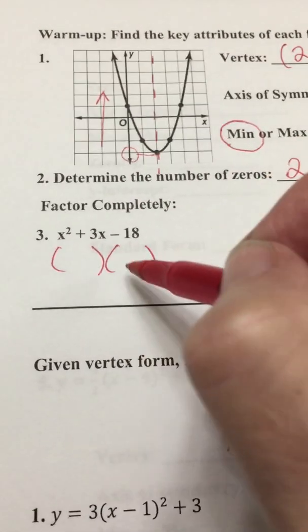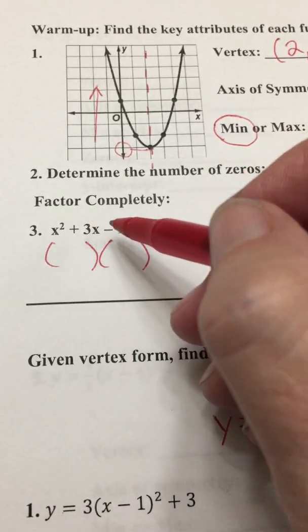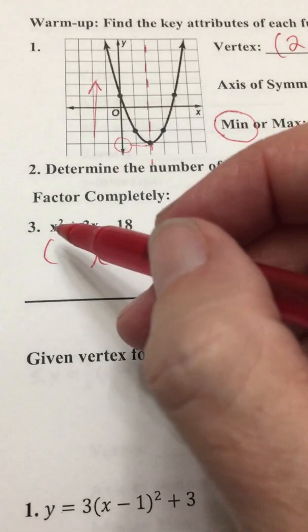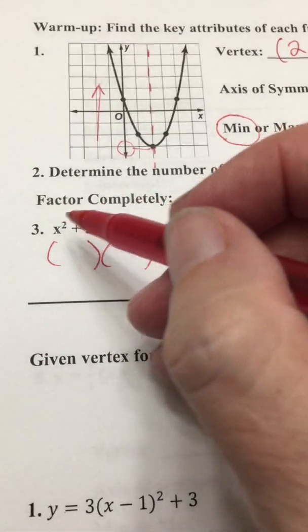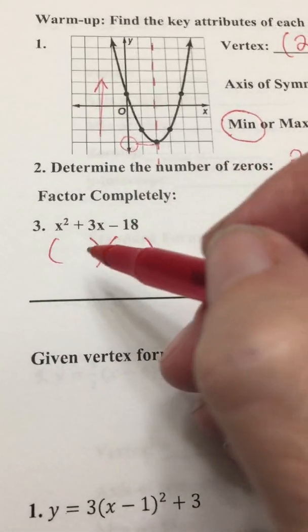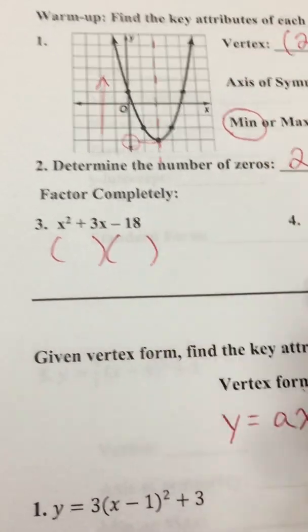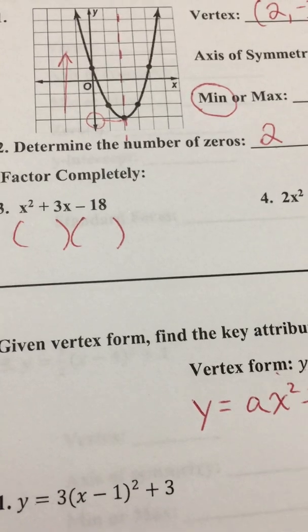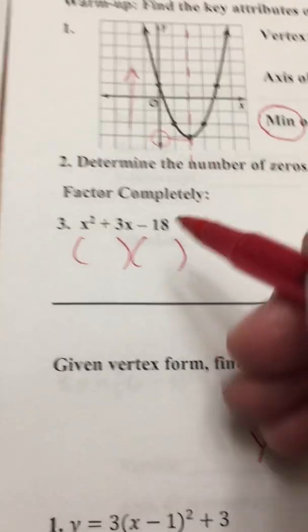Because factors are things that multiply together to give you an answer. This is the answer, and these are the two things being multiplied together. Typically, when the answer is a trinomial with an x squared, an x, and a number, it started off as a binomial times a binomial. So that's what we're hoping. Occasionally, they're not factorable, but most of the time, the ones we're going to give you will be, but there will be some that won't.